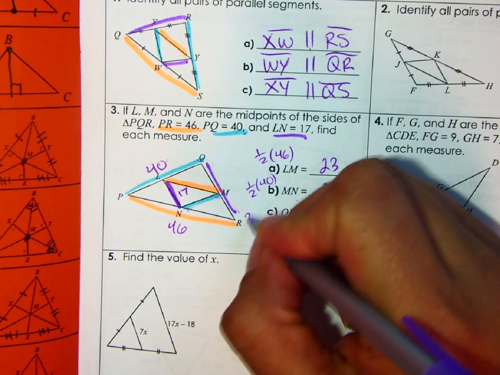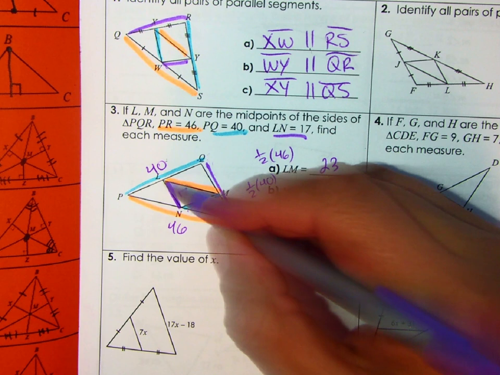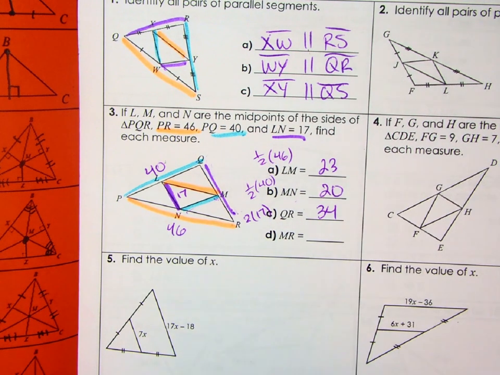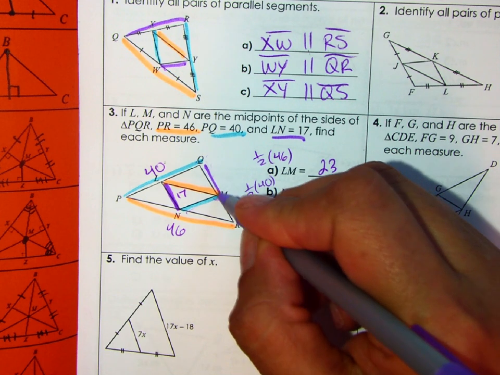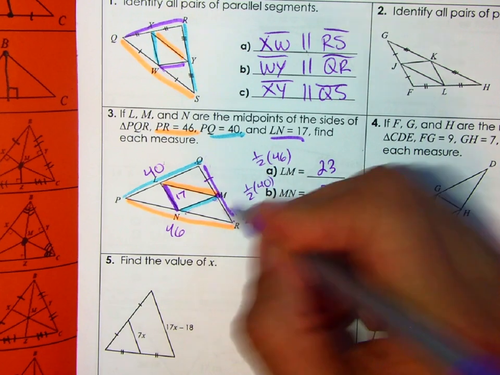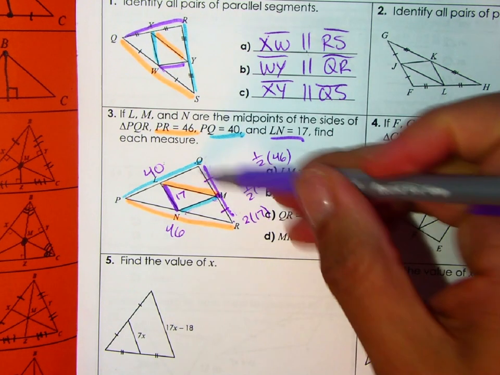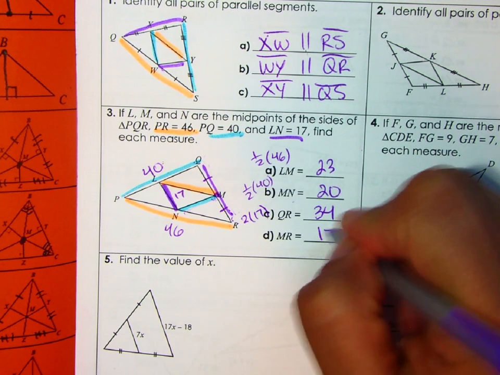So we're going to do 2 times 17, because this is twice as long as this little part, so 34. All right, and then it's asking for MR. Well, MR is this midpoint to that part, so that means these two are equal parts, and if this is 34, then this little part is only 17. Okay, so try number 4 to apply that practice.